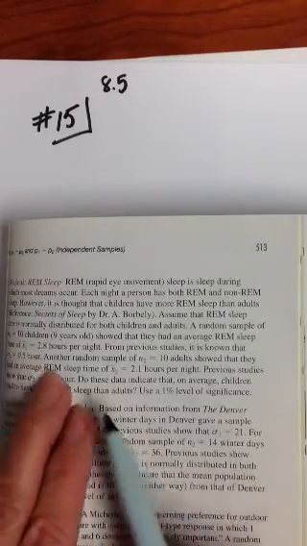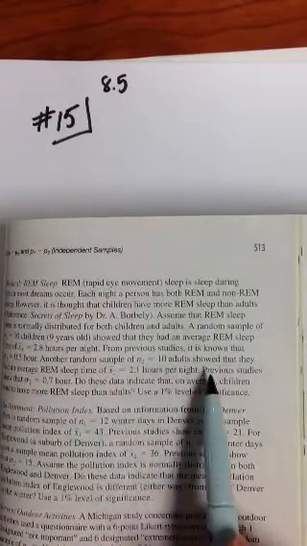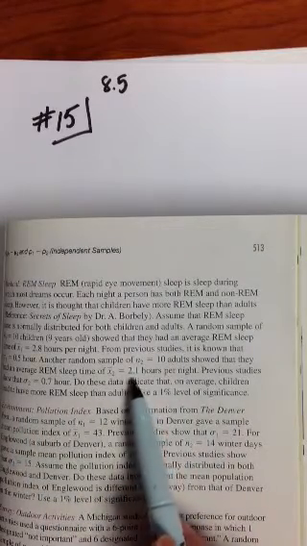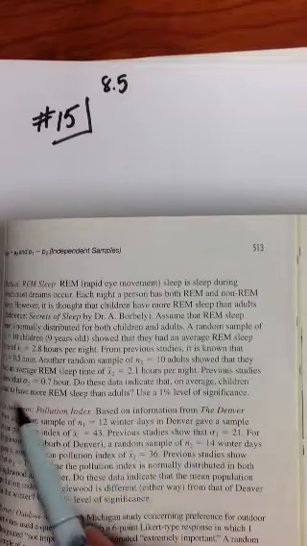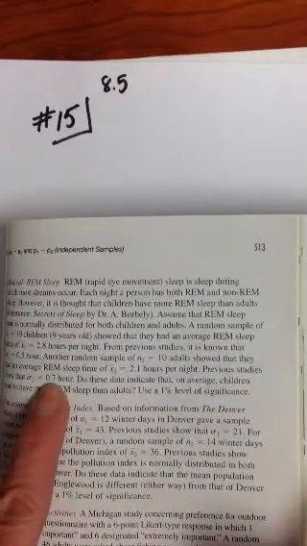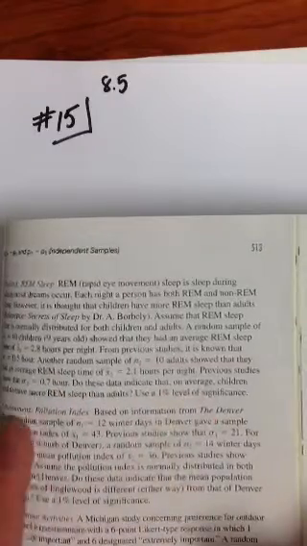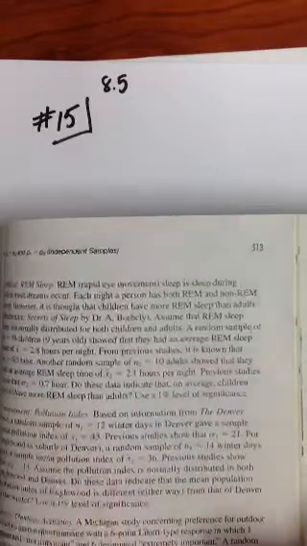deviation, is 0.5 hours. Another random sample of 10 adults showed that they had an average REM sleep of X bar 2, which is 2.1 hours per night. Previous studies showed that the population standard deviation for the adults was 0.7 hours. Do these data indicate that on average children tend to have more REM sleep than adults?